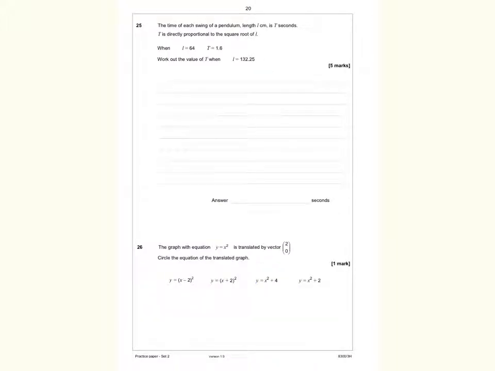Okay, question 25, we have the time of each swing of a pendulum with length L is t seconds. So actually think about what's happening. So it's a pendulum, and the time of each swing with length L is t seconds. T is directly proportional to the square root of L. When L equals 64, T equals 1.6. Work out the value of T when L equals 132.25. I think this is quite an easy question for it to be a 5-mark question.